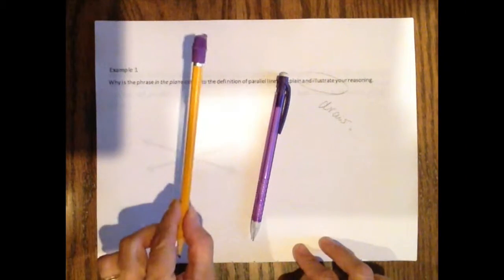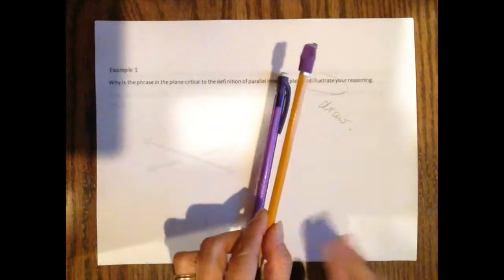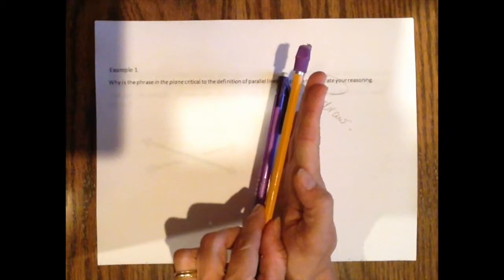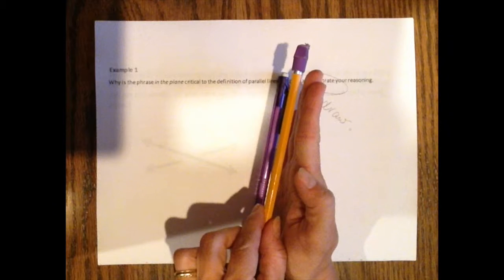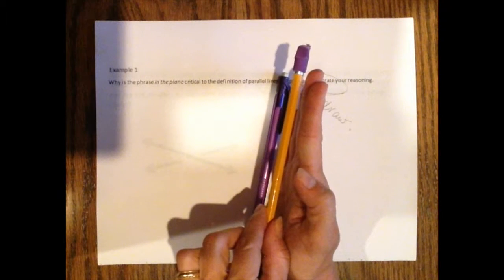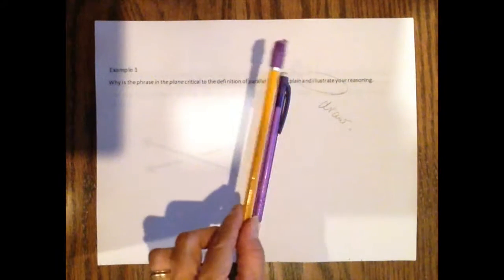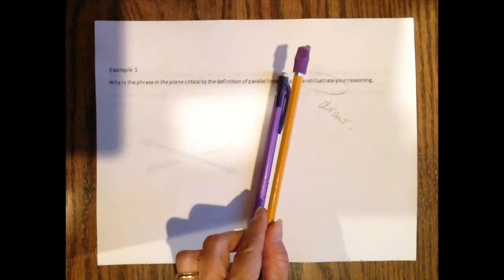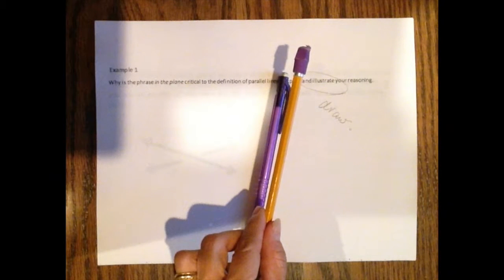I could pick this pencil up and put it over this one. Now they are still in a plane. There is an imaginary, invisible plane between the purple pencil and the yellow pencil, so I can say these two segments lie in a plane and they are on lines that are parallel because they never intersect.